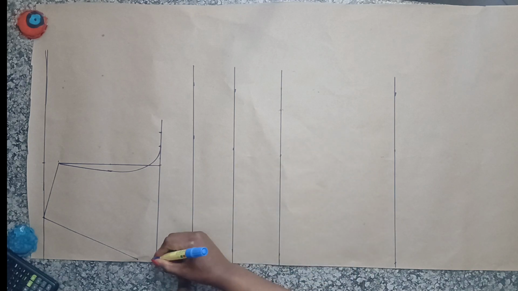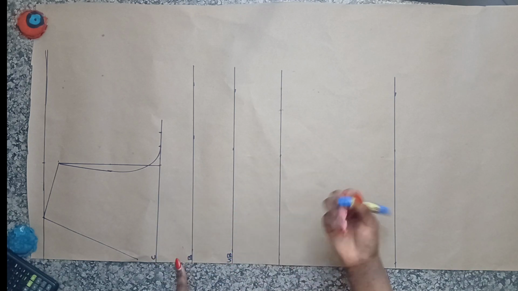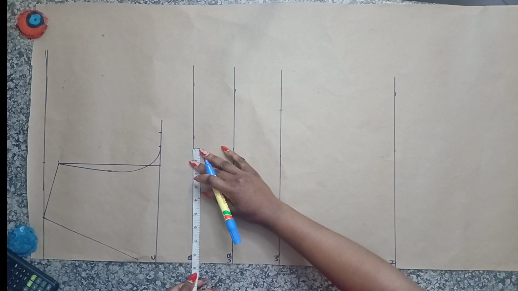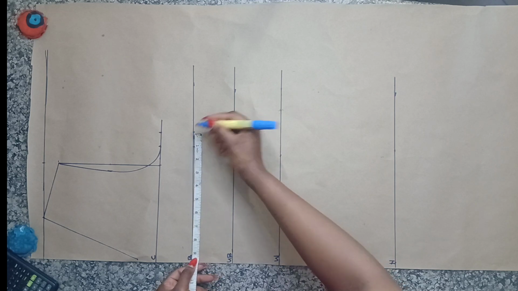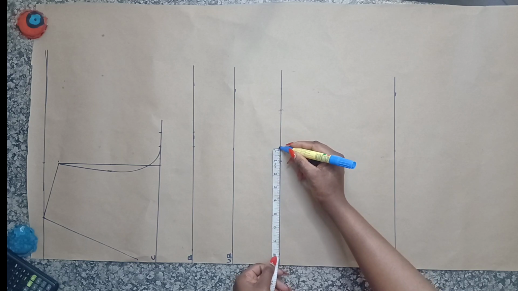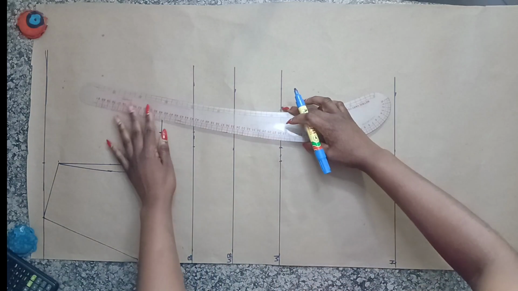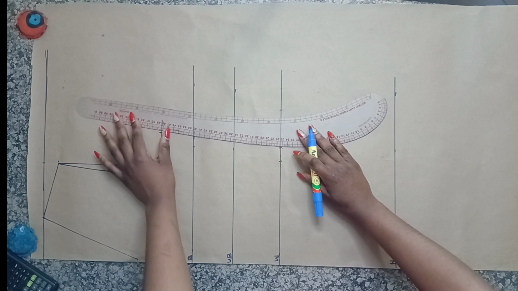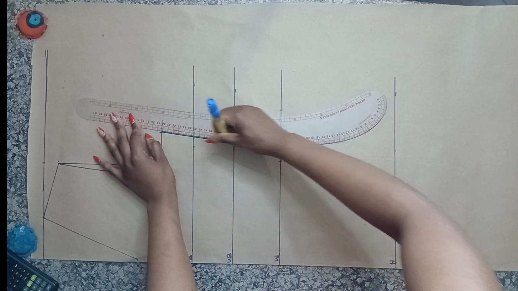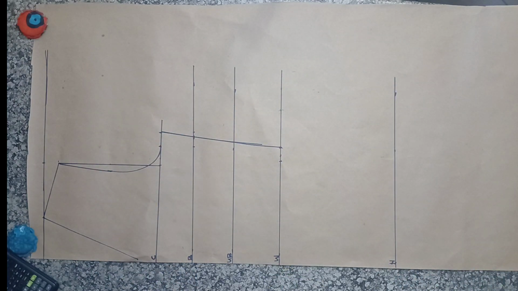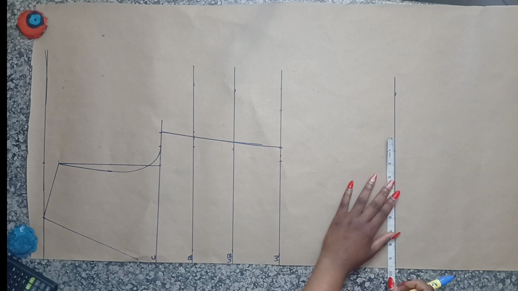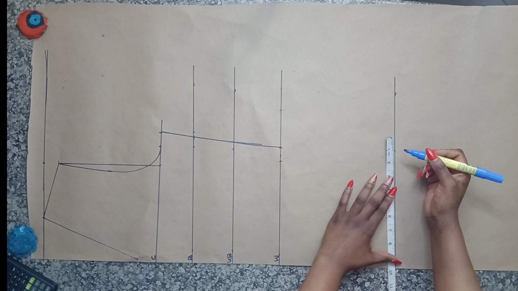Now I would label those lines: my chest line, bust line, under bust line, waist line, and hip line. So whatever I have on my chest line, I would mark it on my bust line. Now for my waist, I would divide my waist measurement by 4 and add 1 inch seam allowance. But I would advise you to add about 2 to 2.5 inches, because when you make the twist, it always takes away from your waist circumference. So I would advise to use 2 inches extra seam allowance.